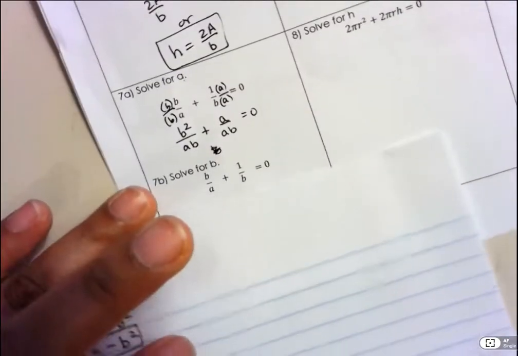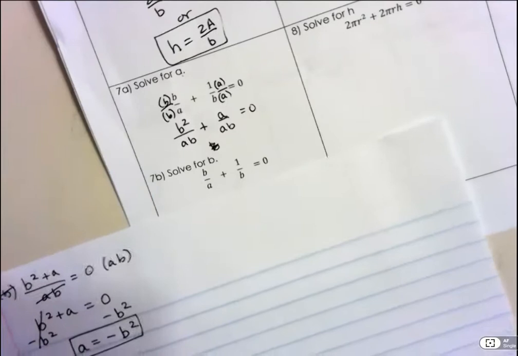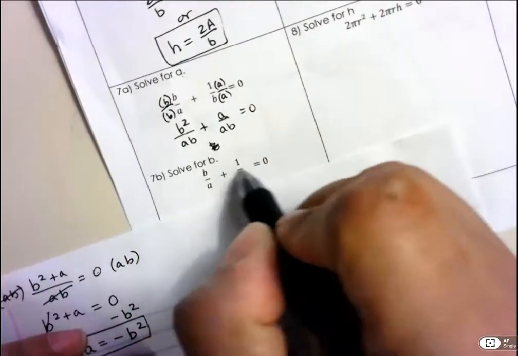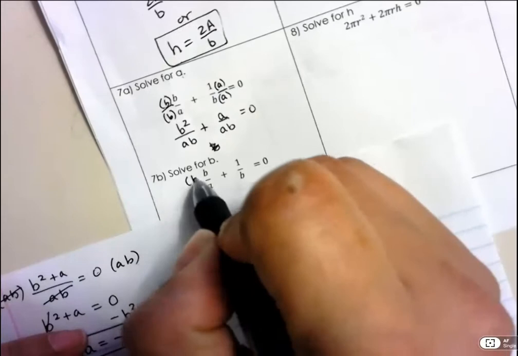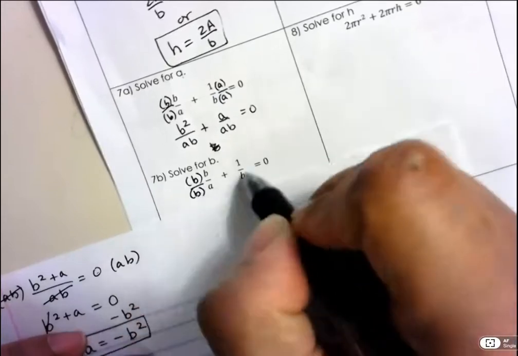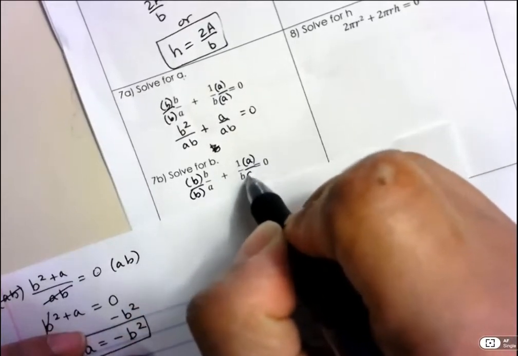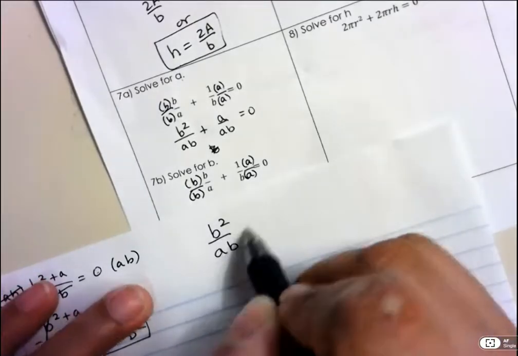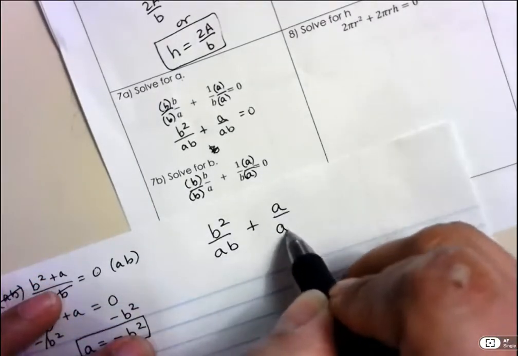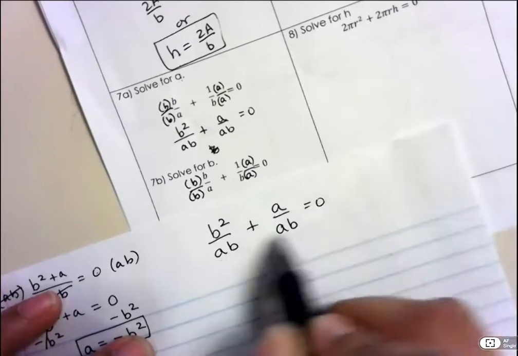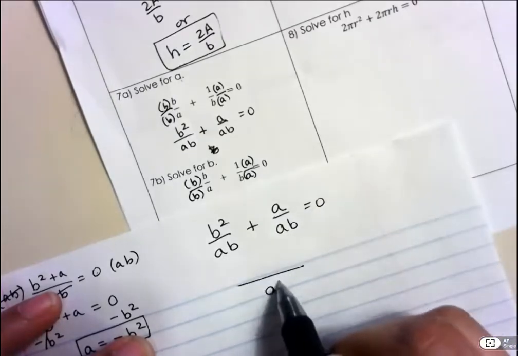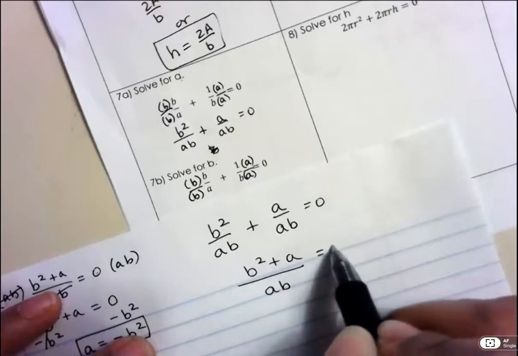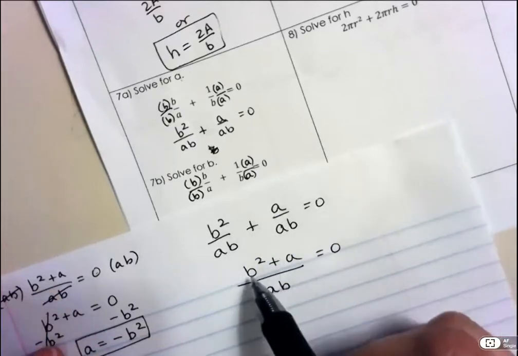Alright. For the b part. Once again, in order for us to do this, we're going to need a common denominator, right? Because it's a fraction plus a fraction. So you can multiply this one top and bottom by b, and this one top and bottom by a. Now you have b squared over ab plus a over ab equals 0. And now we're going to combine the fractions over a common denominator. So you have b squared plus a equals 0. We're solving for b.